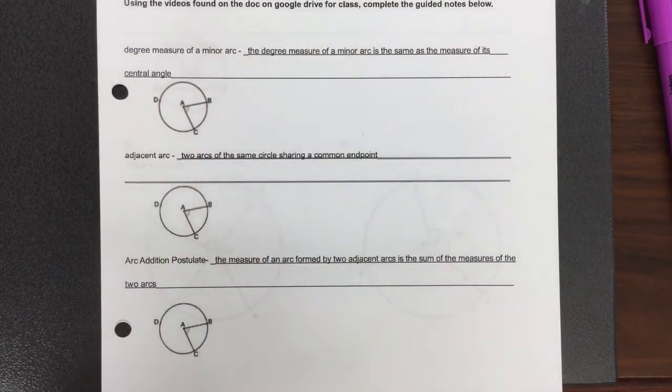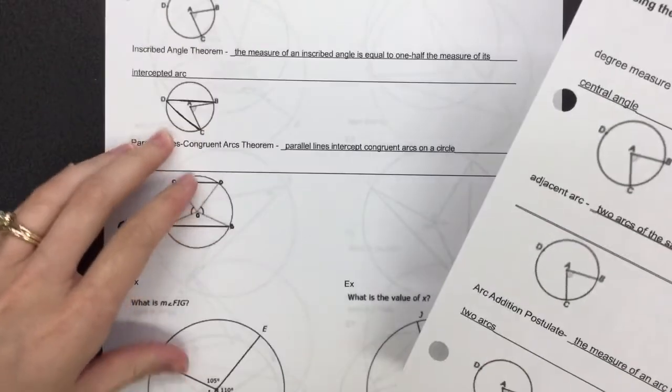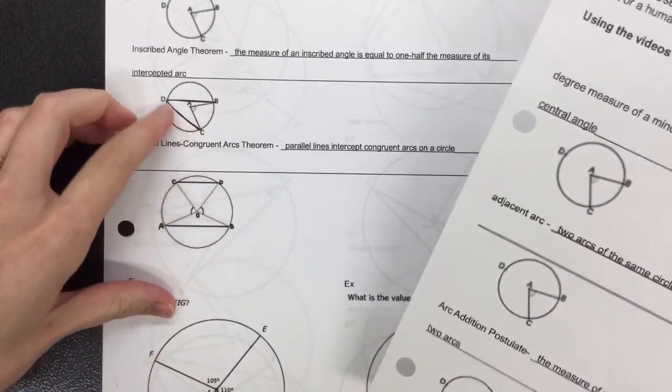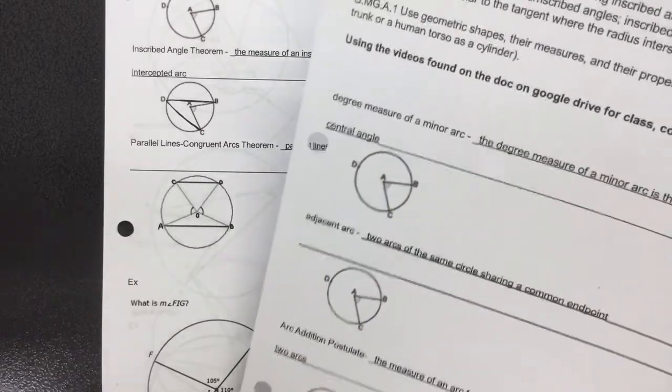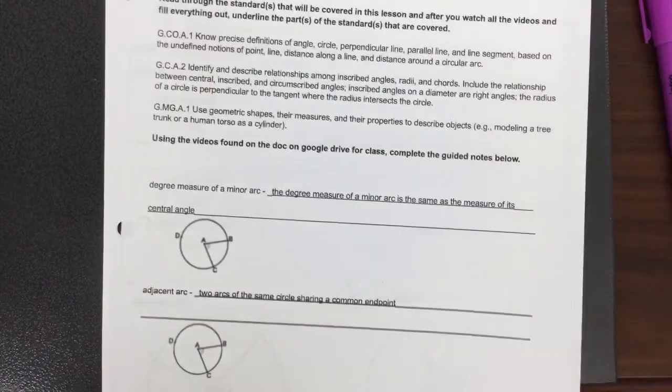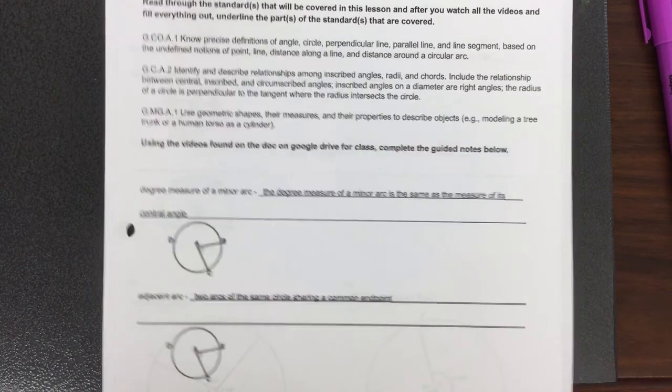An inscribed angle is an angle in a circle that has a vertex on the edge of the circle and endpoints on the circle. So an inscribed angle would look something like that. We're going to take a look at rules that go along with those and how to solve values for those, as well as how to get values for an intercepted arc and the definition for what an intercepted arc is.